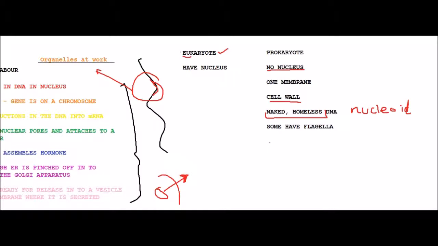And some prokaryotes have flagella. That basically means they have a little tail to help them waft around whatever they are in, actually. So they can just have a little bit more mobility wherever they are.